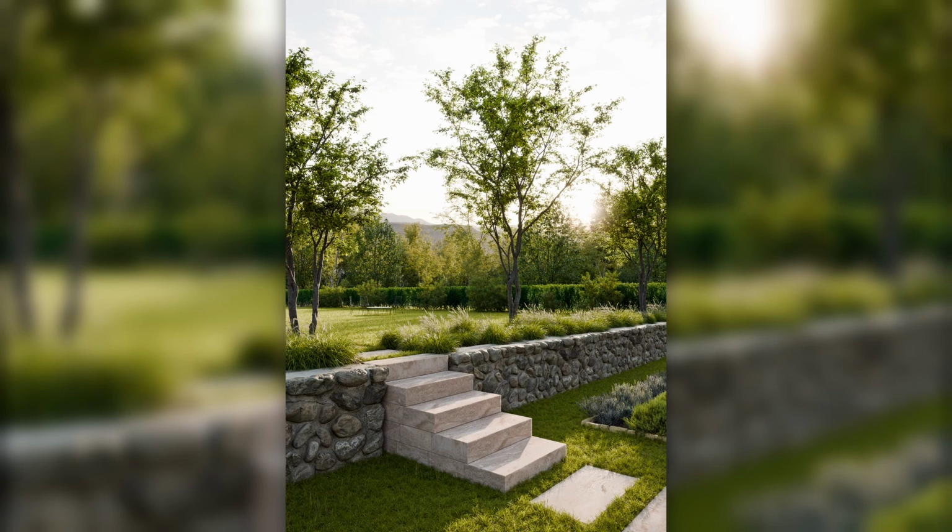Today I want to show you how I created this exact image in Blender. I will walk you through all the important steps as well as some tips and tricks so you can achieve the same result in your own personal project. Let's get right into it.